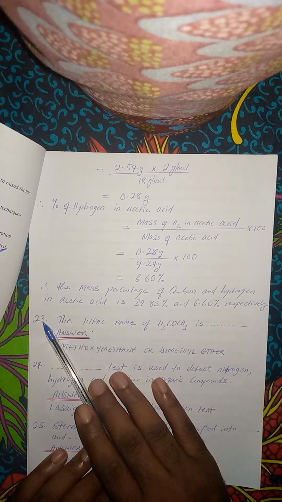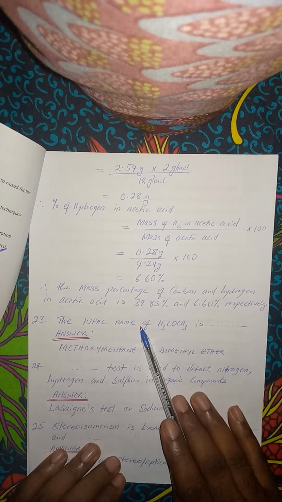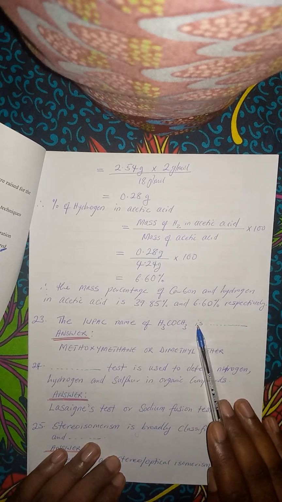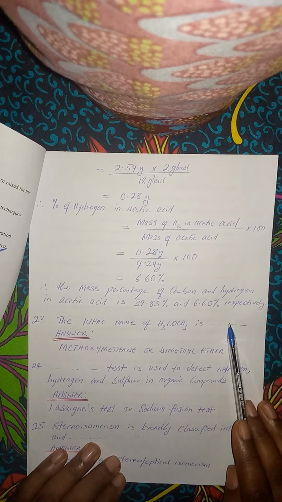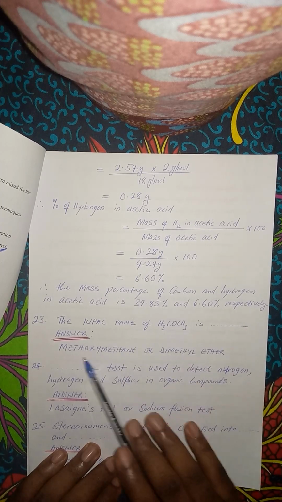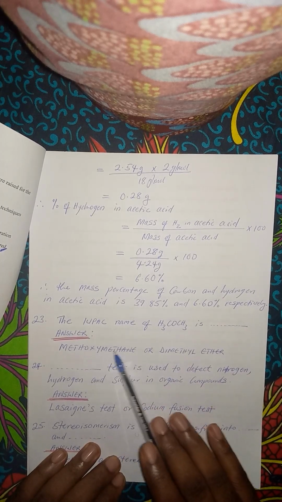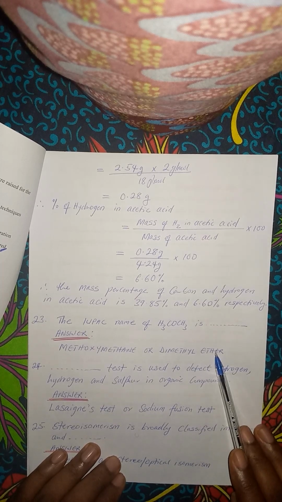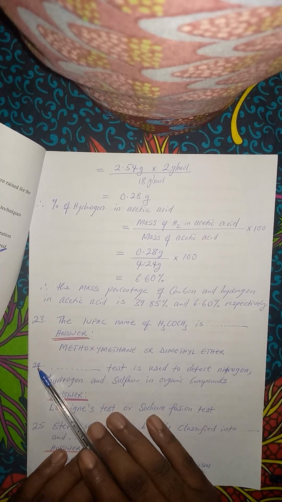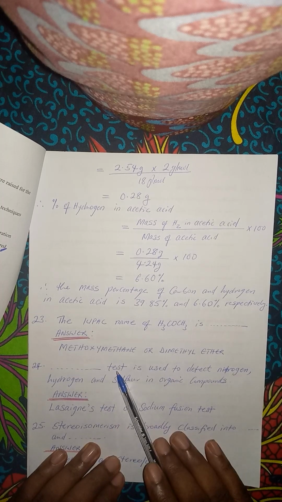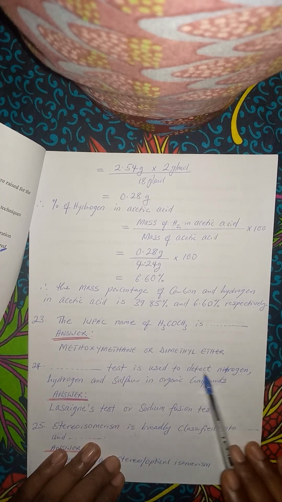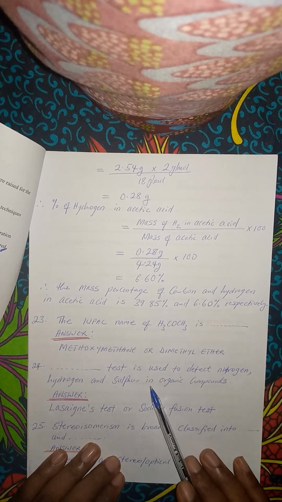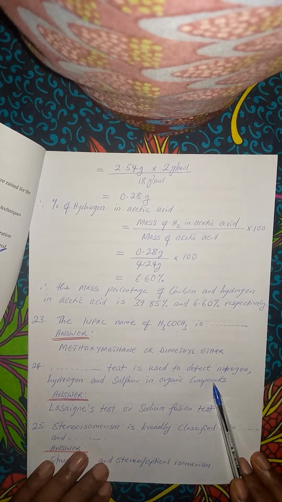Question 23. The IUPAC name of H3COCH3 is dash. The answer to that is methoxymethane or dimethyl ether. Question 24. Dash test is used to detect nitrogen, hydrogen, and sulfur in organic compounds.